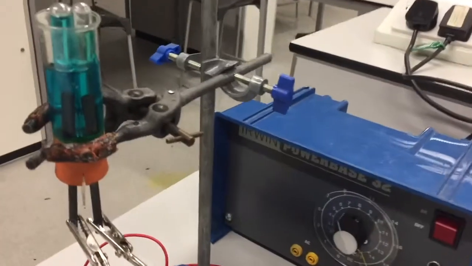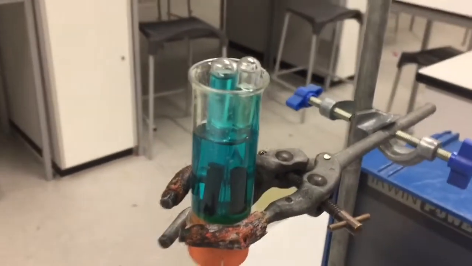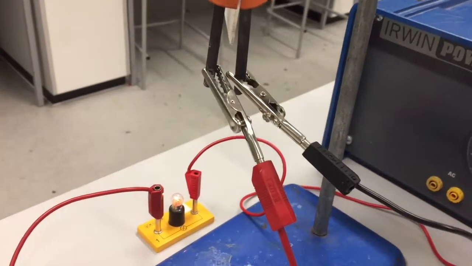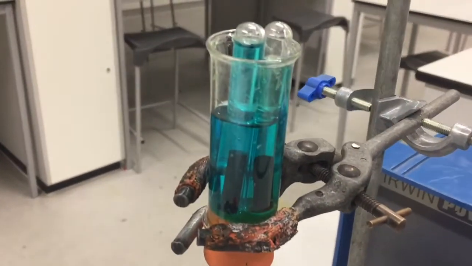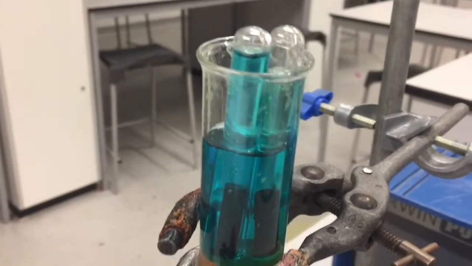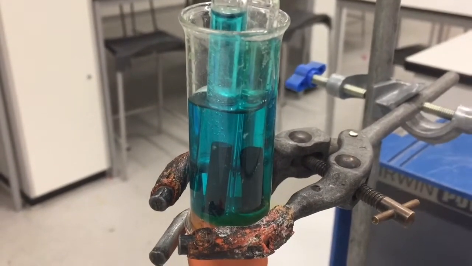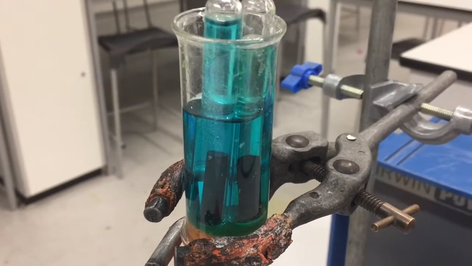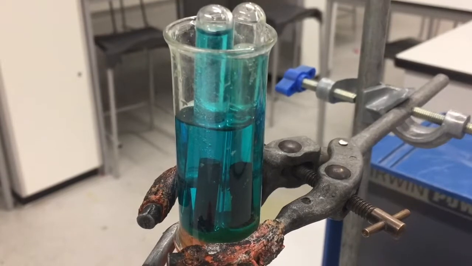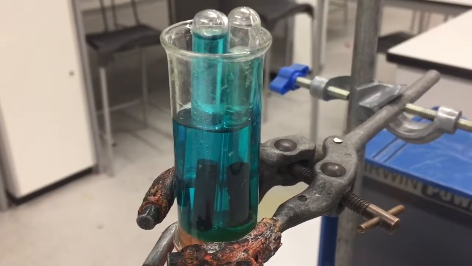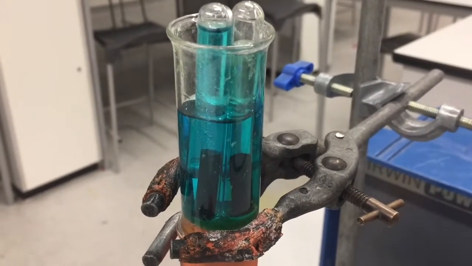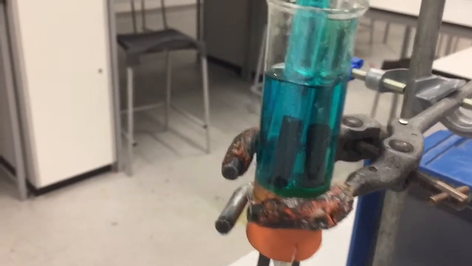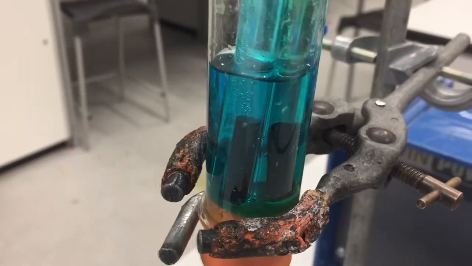And so if we switch on our power pack, as a warning for this practical, the first product which is going to be produced at the anode is going to be chlorine gas. Now, collecting the chlorine gas in an upside down tube does make it a little bit safer, and if you don't collect it in an upside down tube, it is safe in a lab. You don't have to do it in a fume cupboard. That's absolutely fine. So you should be able to see that there are bubbles being produced there.